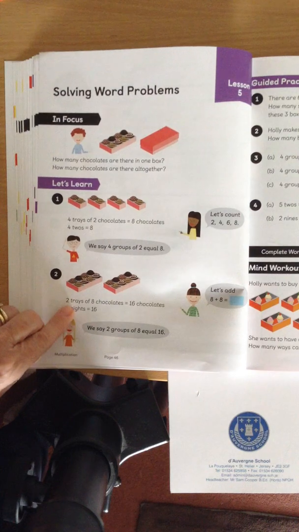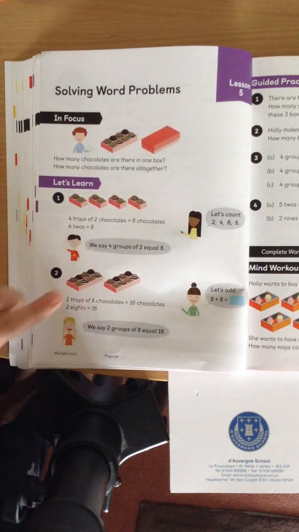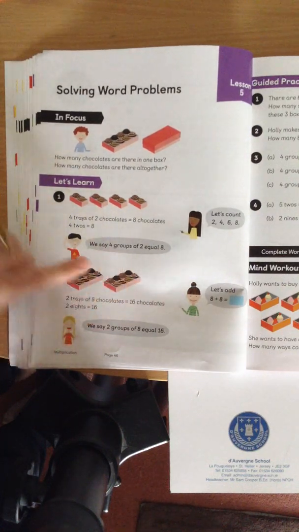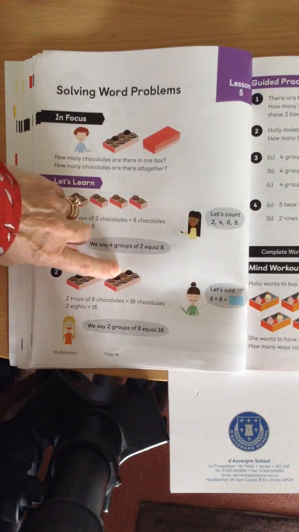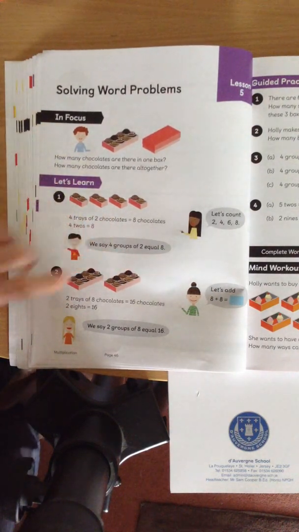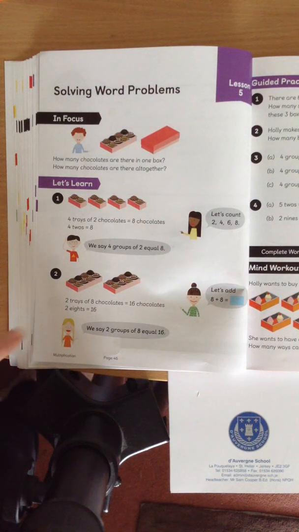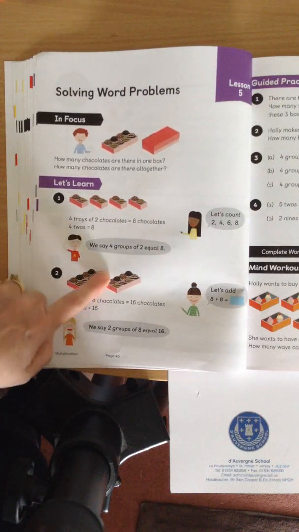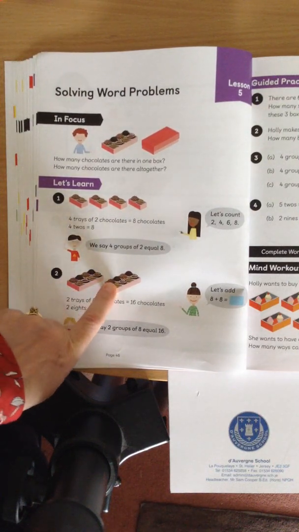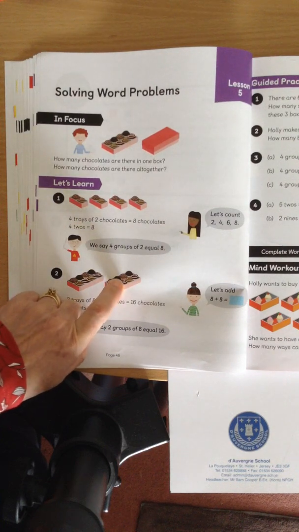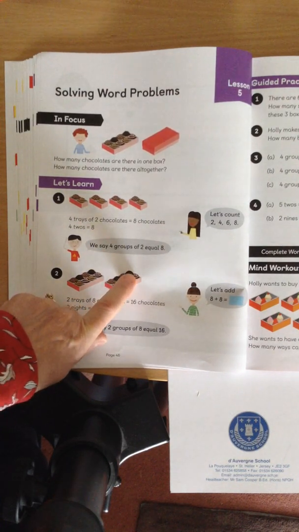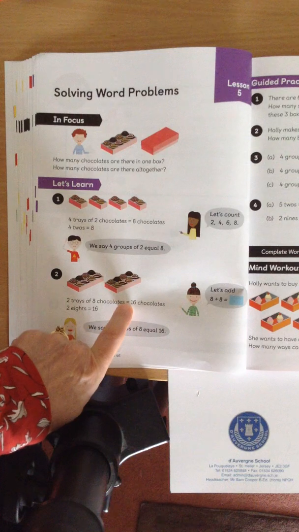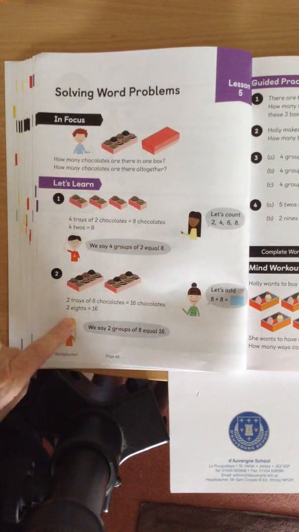Let's have a look. We've got 2 trays of 8 chocolates. Here they are. This is what my friend said about putting them in rows, because we can count each row. So we have 8 in there, 8 in there, because they are identical. They are the same. Let's count on. Or we could say double 8. Let's count first. We know there's 8. So we'll count on now in twos. 8, 10, 12, 14, 16. 2 trays of 8 chocolates equals 16 chocolates.